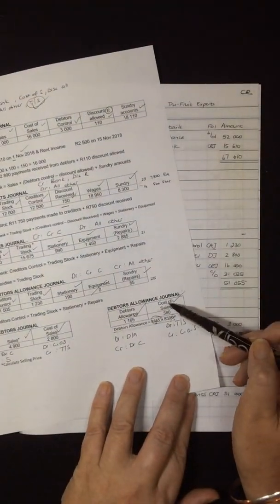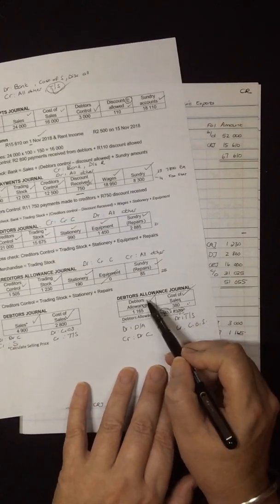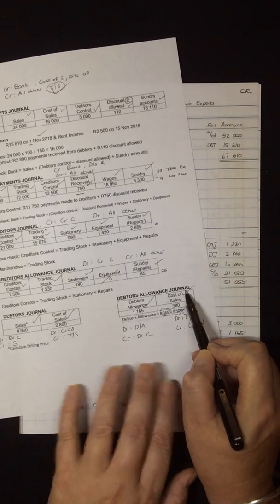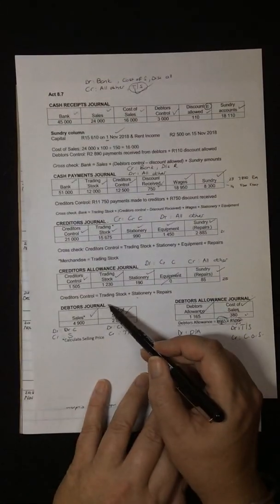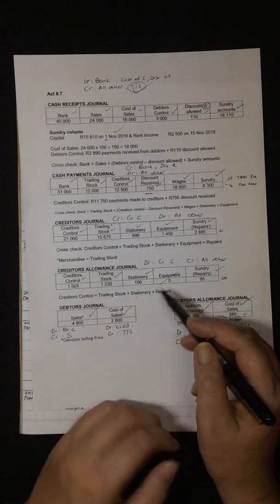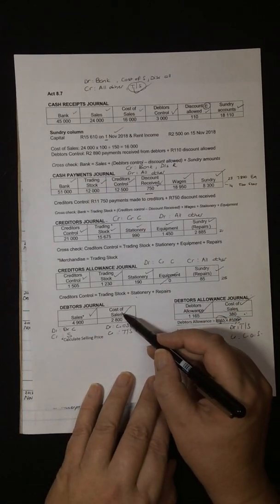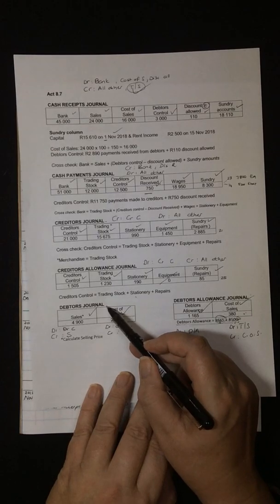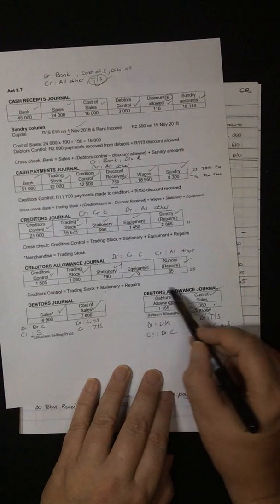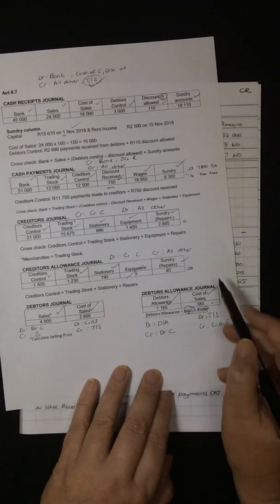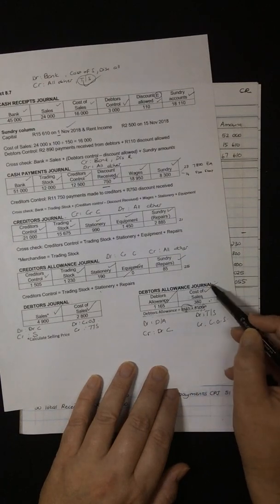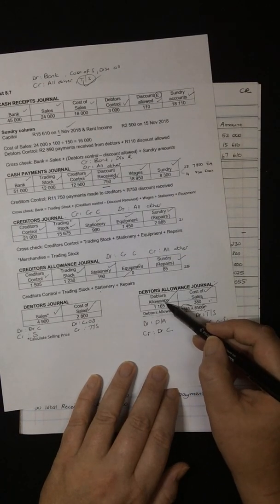Now for the last journal, debtors allowance journal, I have two columns. The one is debtors allowance and the other one is cost of sales. Now when we enter into the debtors journal, this is when the business had credit sales. So when we sold goods on credit to a client, a debtor, it was recorded into the debtors journal. Now quite the opposite is true. When a debtor then returns goods to us, or trading stock or whatever, to us it is recorded into the debtors allowance journal as a debtors allowance.